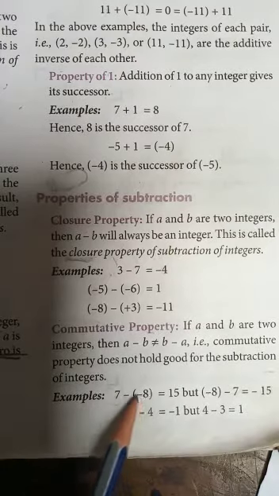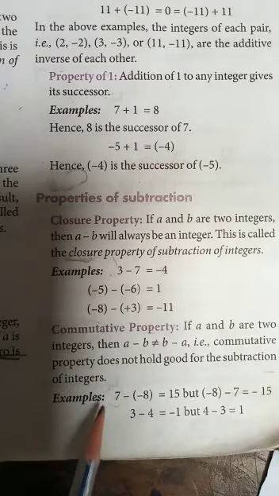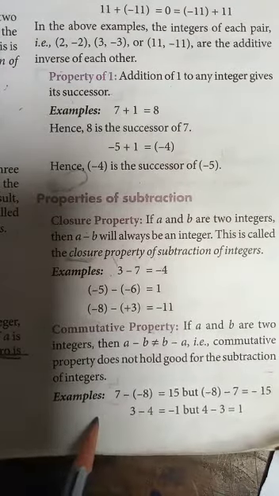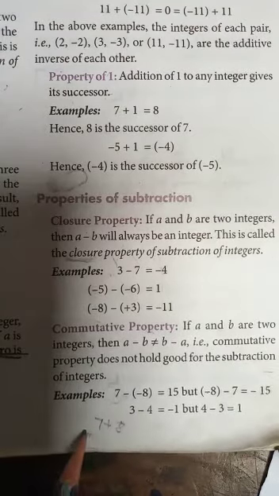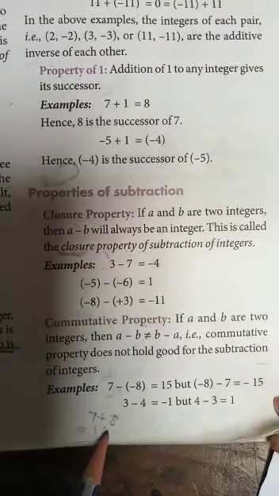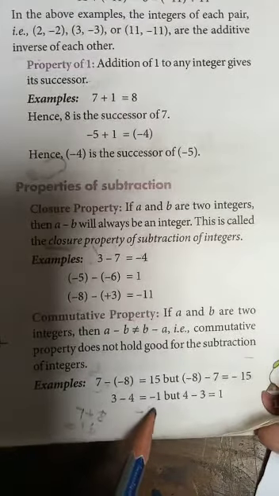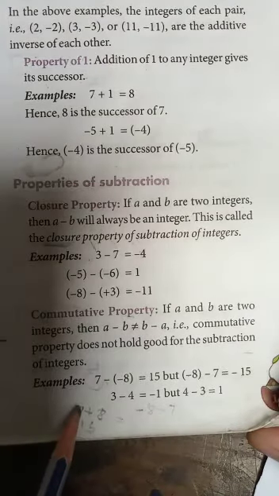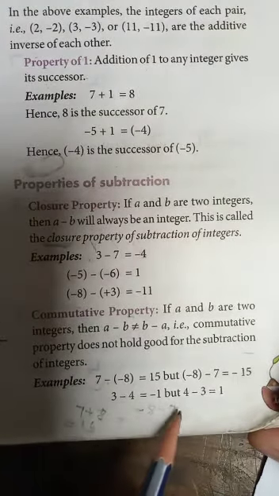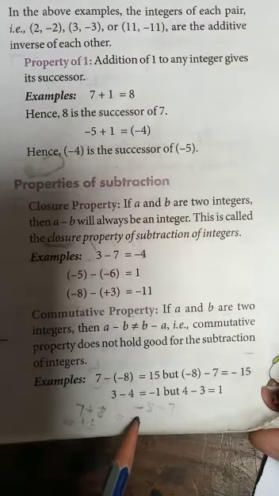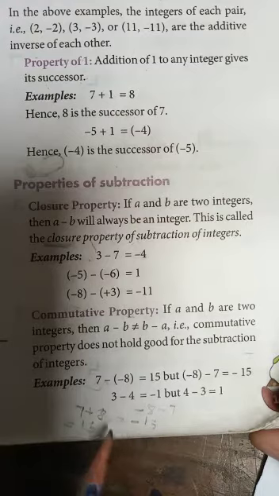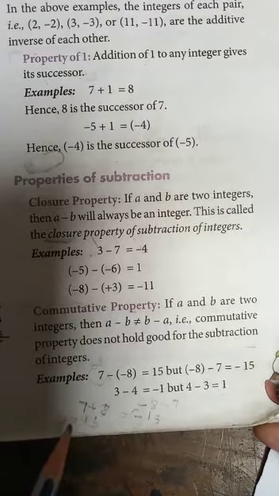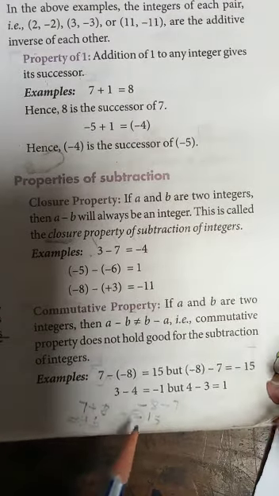For example, we take two numbers: one is 7, one is 8. Can we reverse them or not? See here you have 7 minus 8, which is minus 1. But if I reverse and write 8 minus 7, the answer is plus 1. Are they the same? Here you have minus, here you have plus. The answers are not the same. One is plus 1 and one is minus 1, that means they are different.